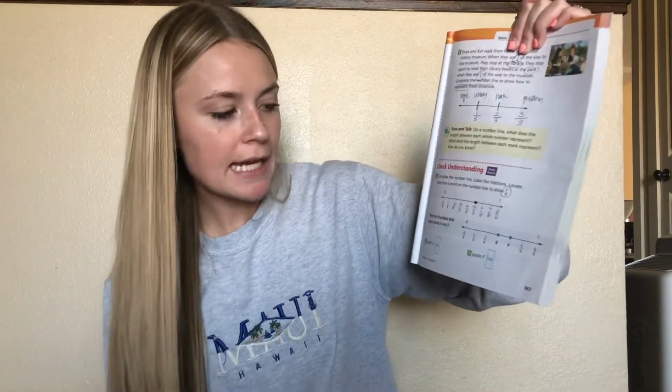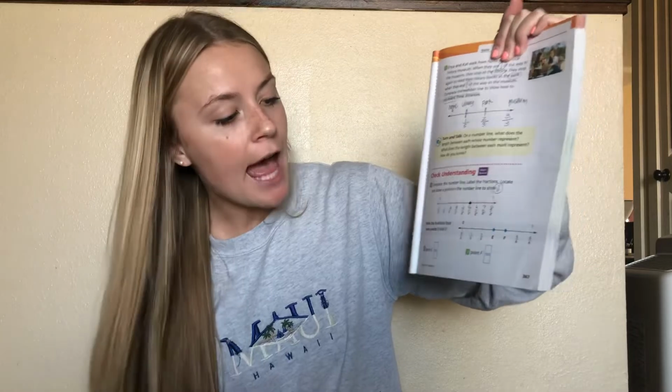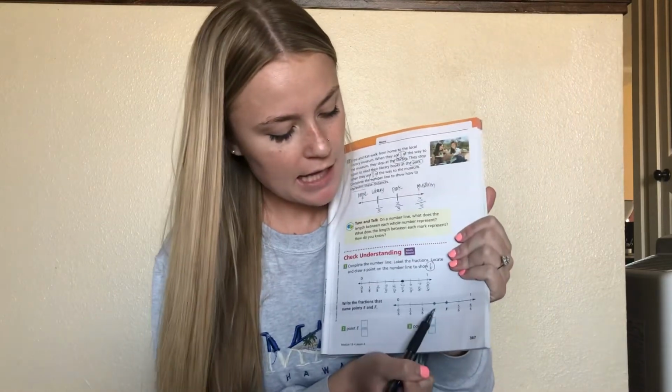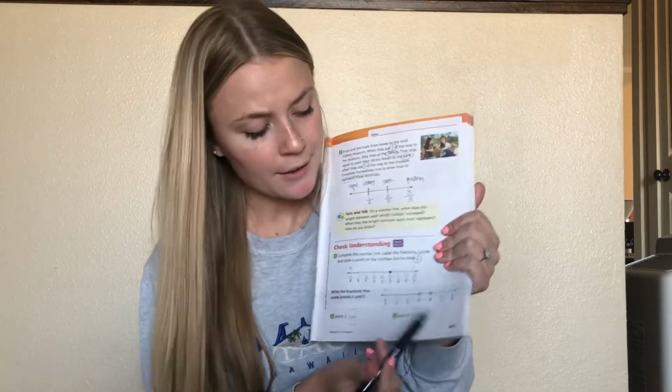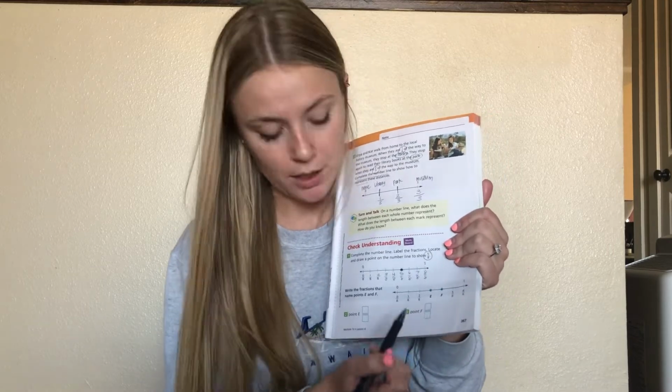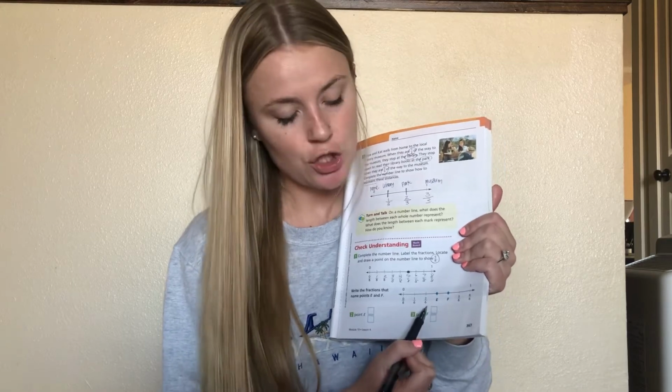Write the fractions that name the points E and F. Okay, so here's E and here's F. It doesn't have any fractions there for us, so we got to do some thinking. Well, my whole number line is divided into 6 equal parts. So this is 0. This would be 1/6, 2/6.